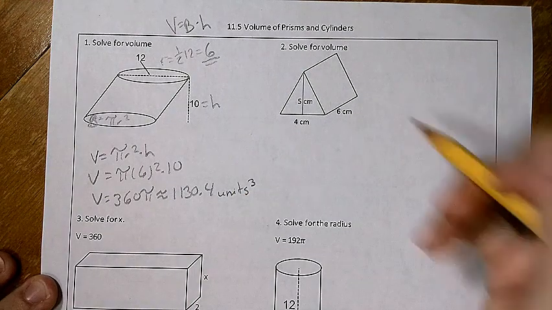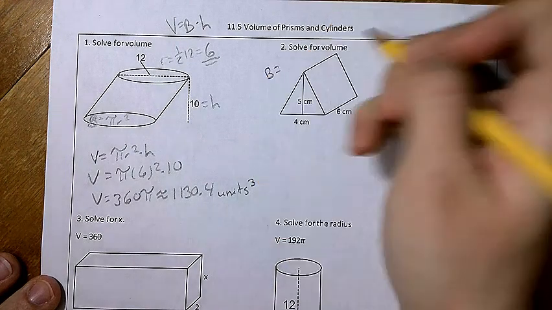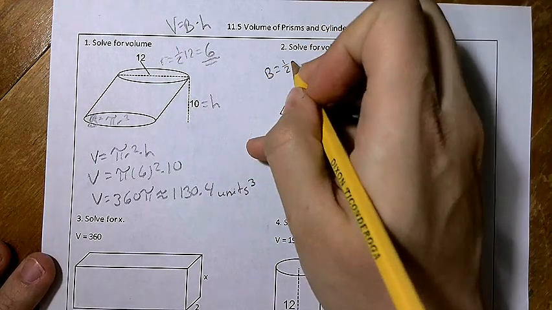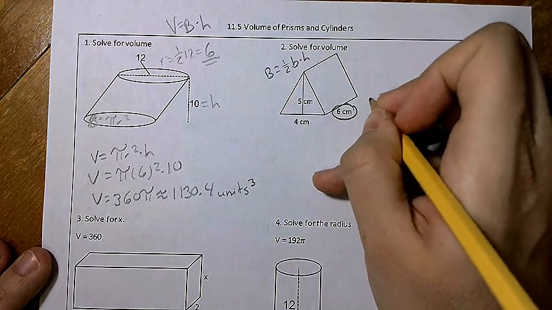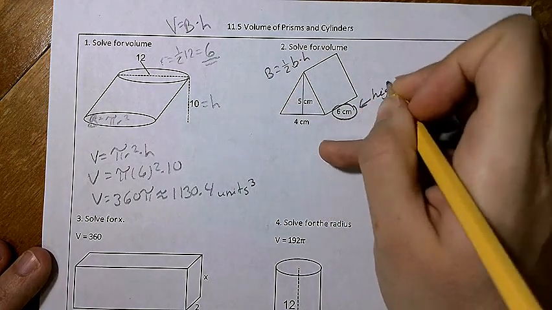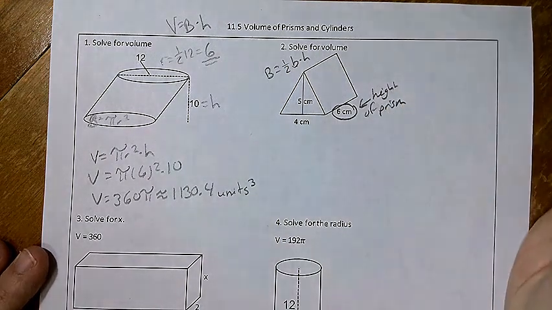The next one here, we have a triangle. The area of the base for a triangle is going to be 1/2 base times height. And then this guy right here is the height of the prism. All right, the height of the prism.